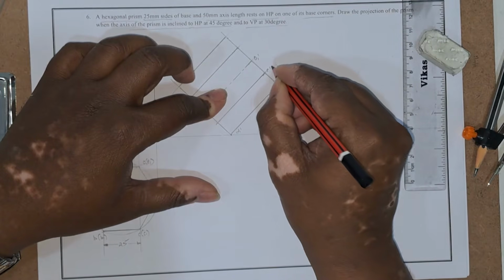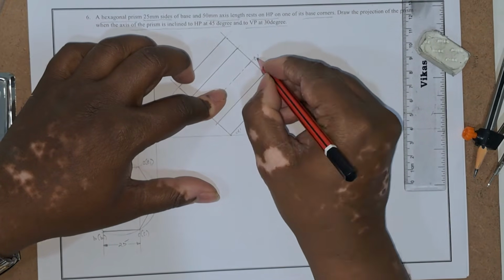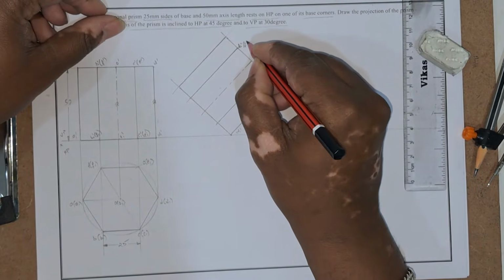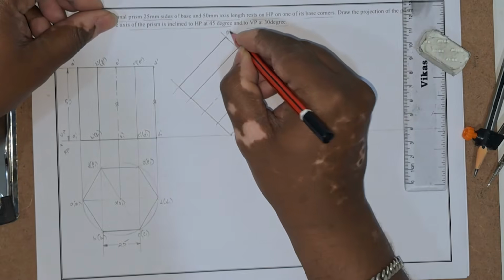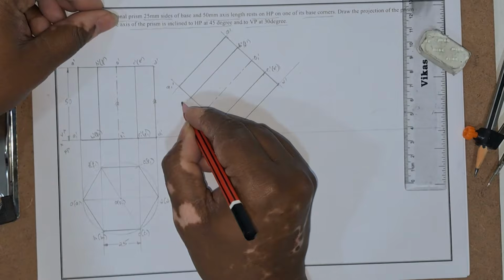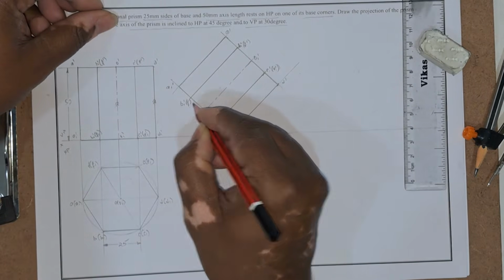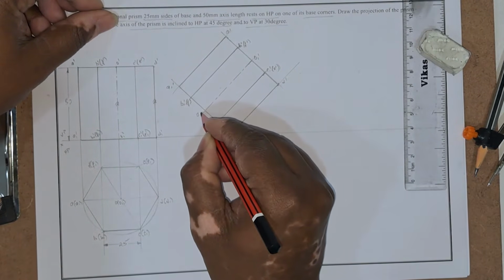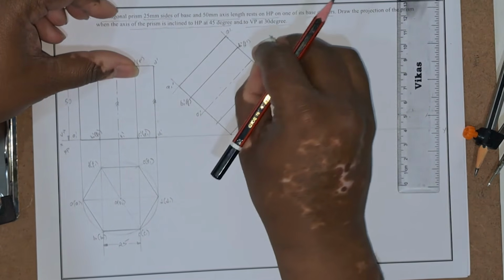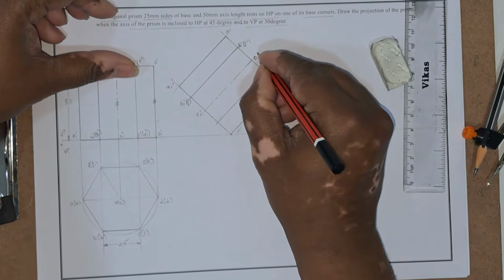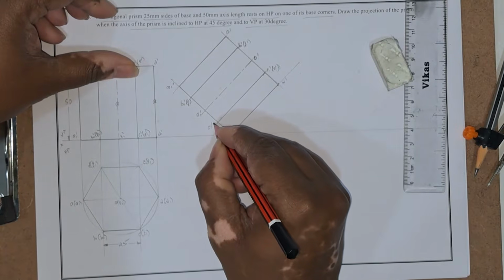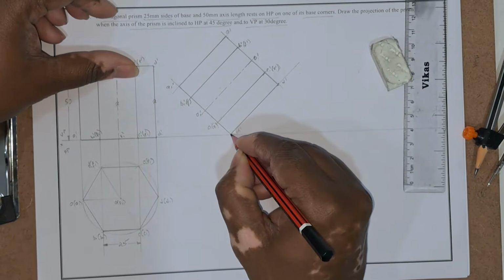So C dash and E dash, O dash, this is B dash bracket F dash, this here is A dash, this is A1 dash, this is B1 dash bracket F1 dash, this is O1 dash, this is not O1, this is O dash over here. This is O1 dash. This here is C1 dash bracket E1 dash, and finally I have my D dash.